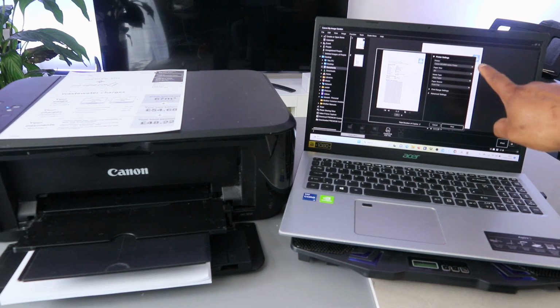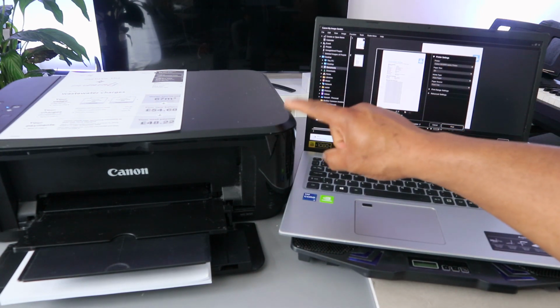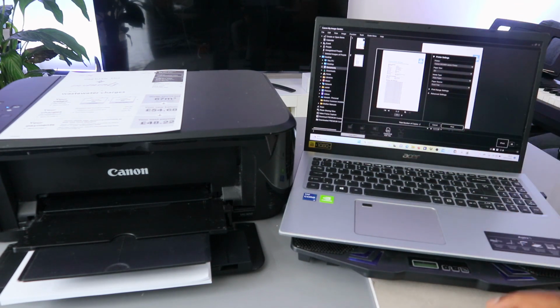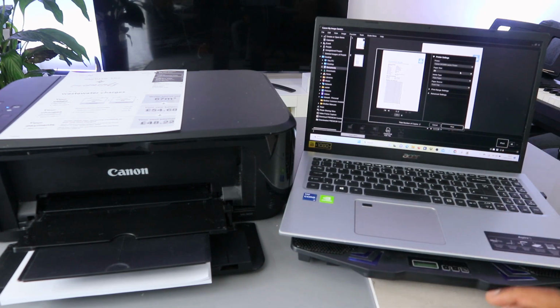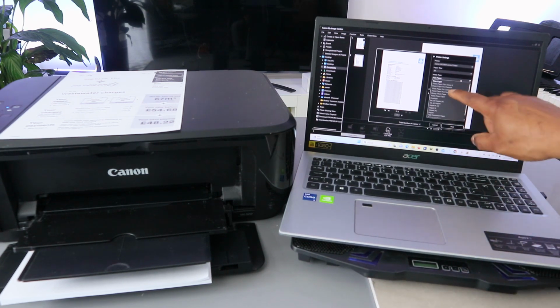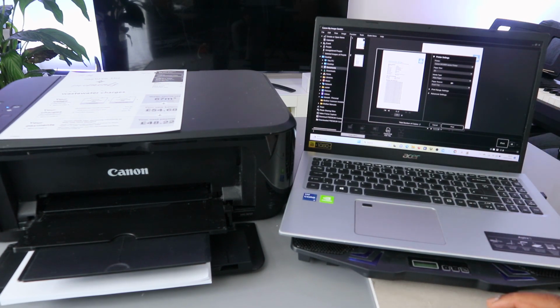Now the next thing to do is select the particular printer you want to use. You need to make sure the printer is ready. This is the MG 3600 series. Select it, then select paper size A4. Then the media type is plain paper. If you have photo paper, hagaki, or envelope, then you need to select that particular one. What we have here is plain paper.